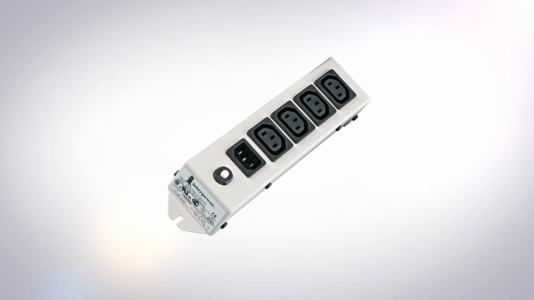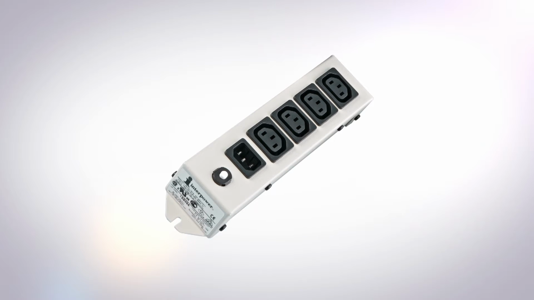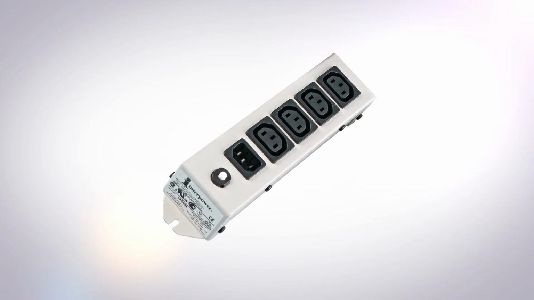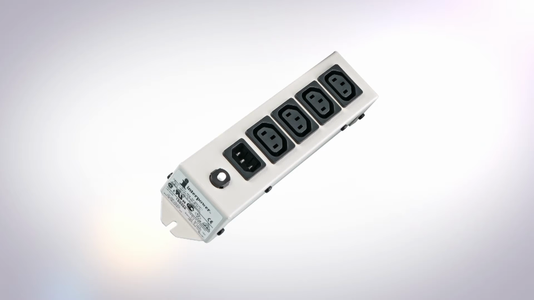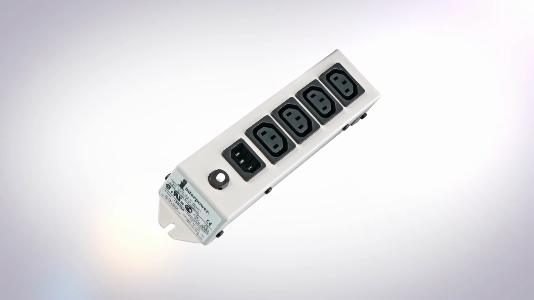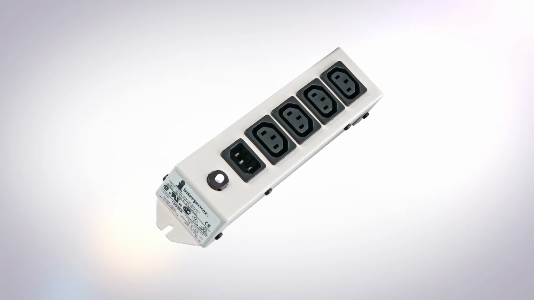It may also include other components necessary for the equipment, such as switches, supplementary circuit protectors, which include circuit breakers for equipment, or fuses and fuse holders. This allows the manufacturer to easily install one device that will meet all their power distribution needs to the accessories.